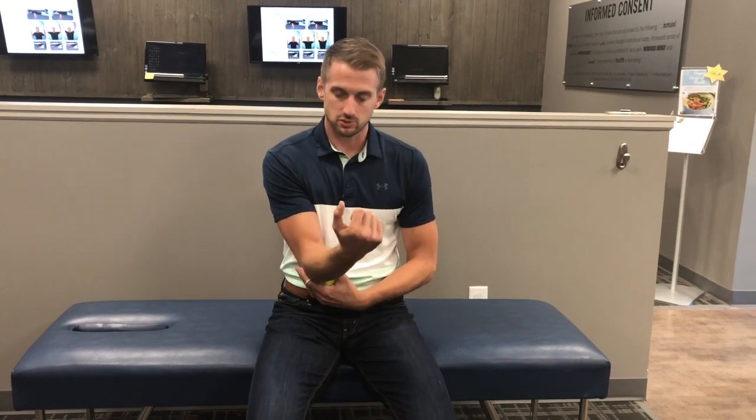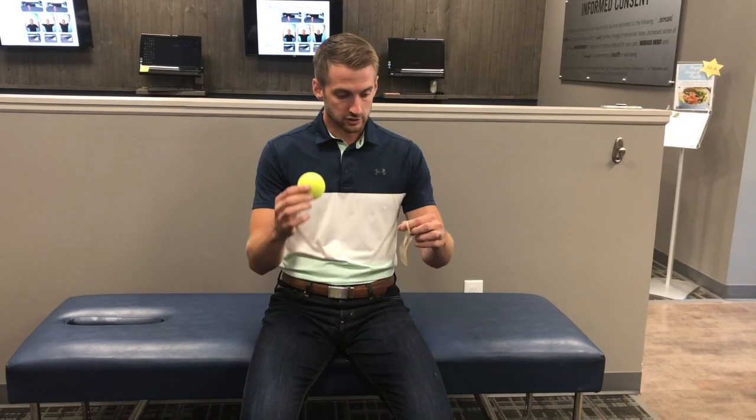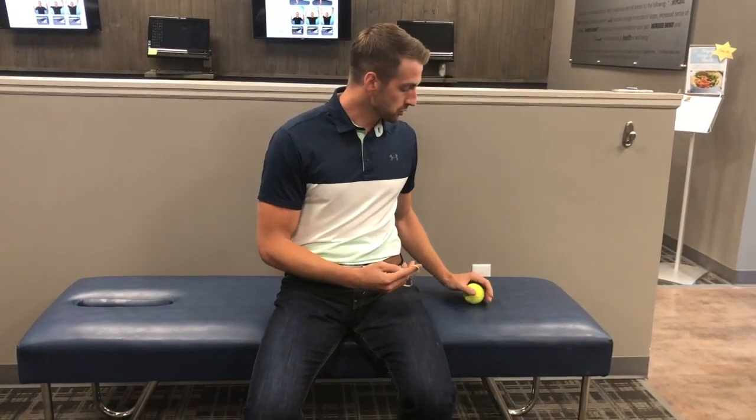That'll get it strong. Okay, so now we're gonna do 2 exercises, and this is going to help with both golfer's and tennis elbow. So some sort of tendonitis at the elbow, 2 exercises for that. You're gonna need 2 things. One is some rubber bands, maybe 1 to start off with, maybe more, and then the other one is a tennis ball.